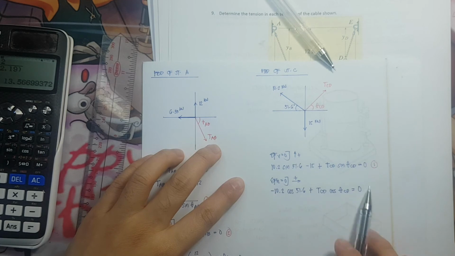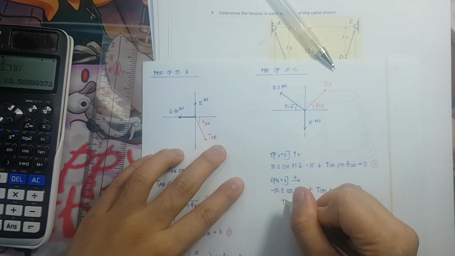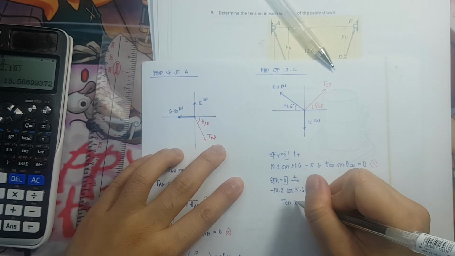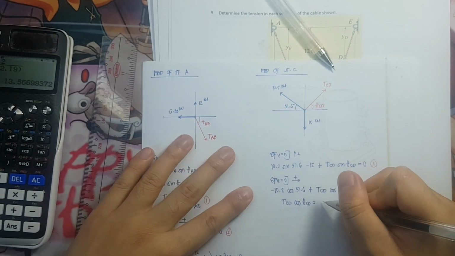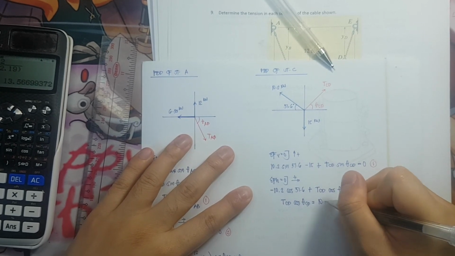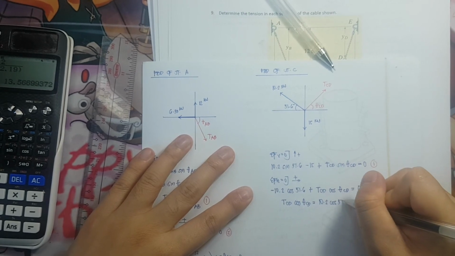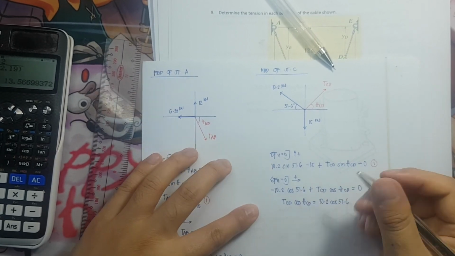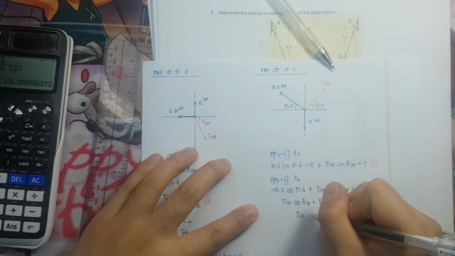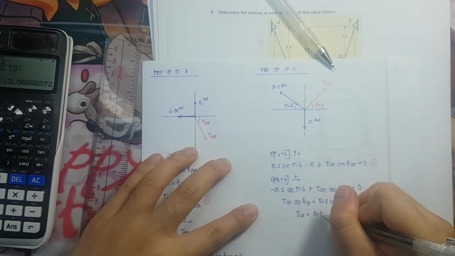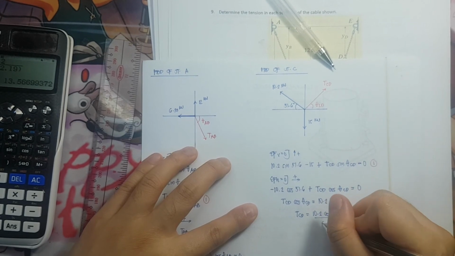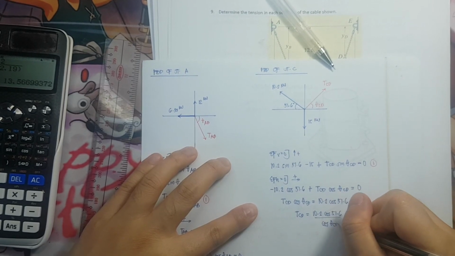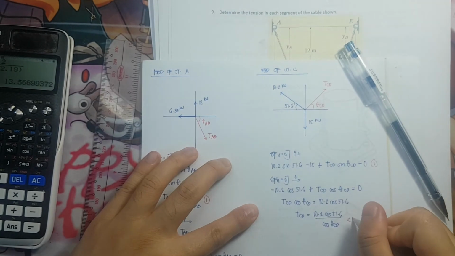Transpose this to the other side of the equation to make it positive. TCD cosine theta CD is equivalent to 10.2 cosine 51.6. Then TCD is equivalent to 10.2 cosine 51.6 over cosine theta CD. And this is my equation number 2.